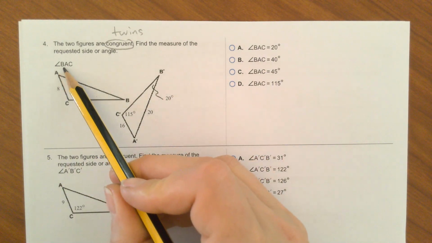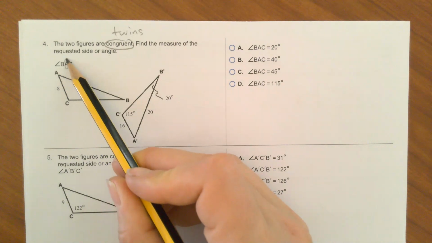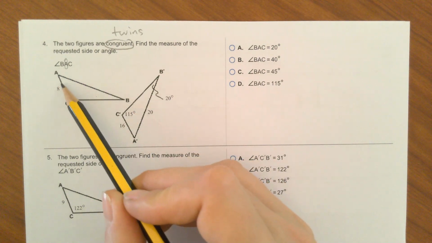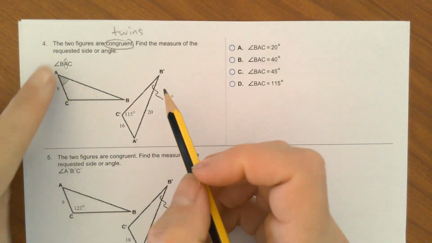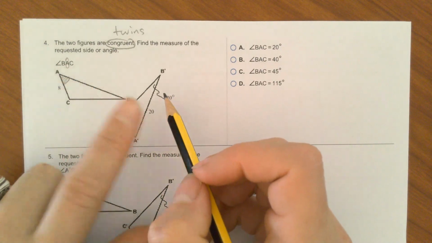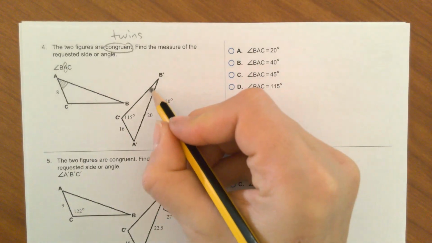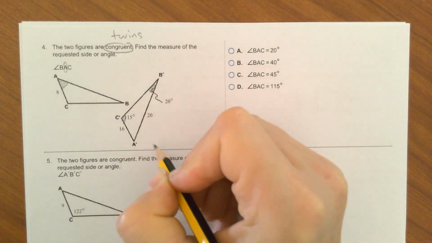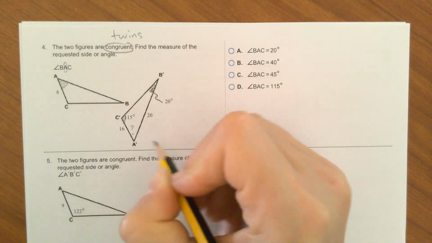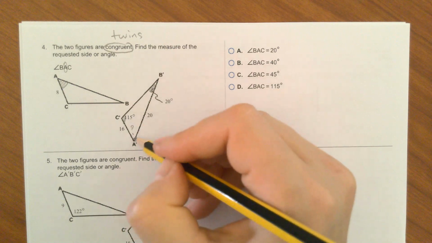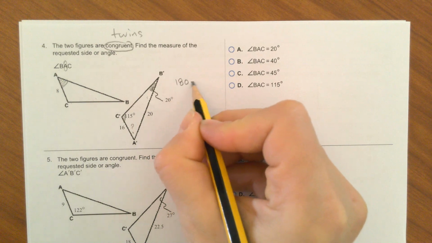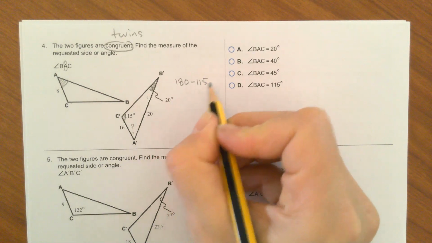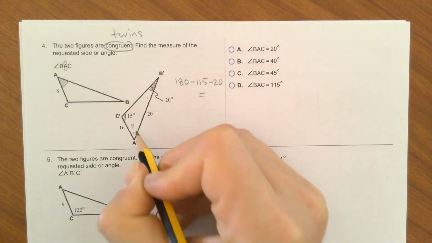So angle BAC. So that means angle A, BAC. So I have to find this angle. So first, there's no information about angles on the side, but there is here. If this one is 20 and this is 115, we can find this one. If I add them all up, they're equal to 180. So I can go 180 minus 115 minus 20, and that will give me this angle.